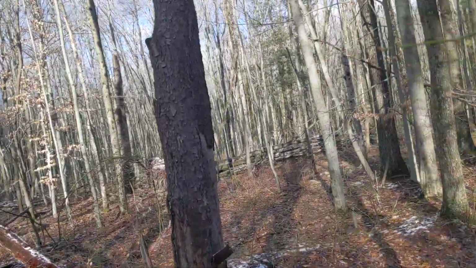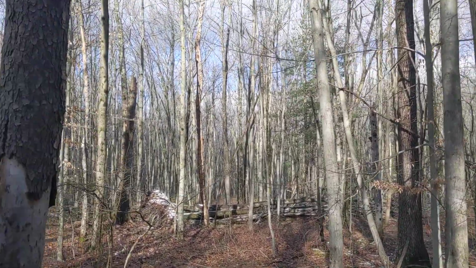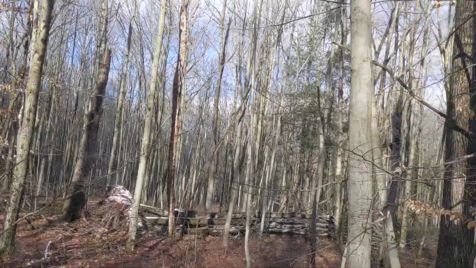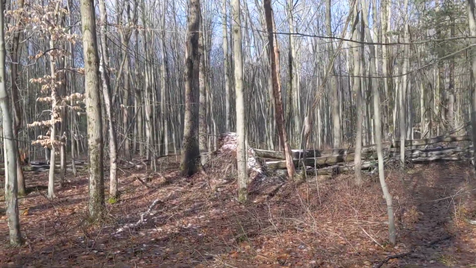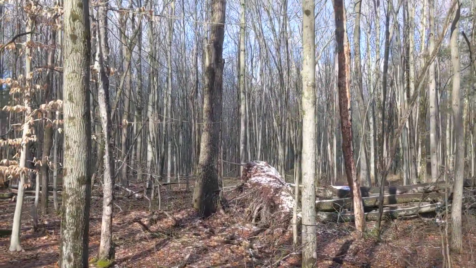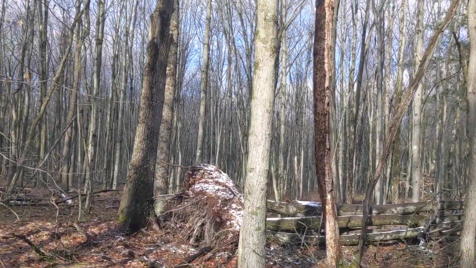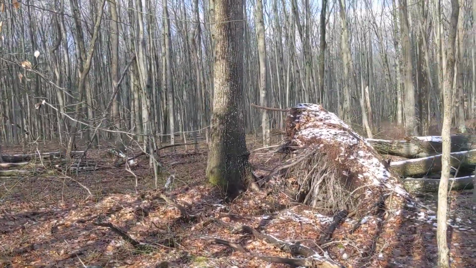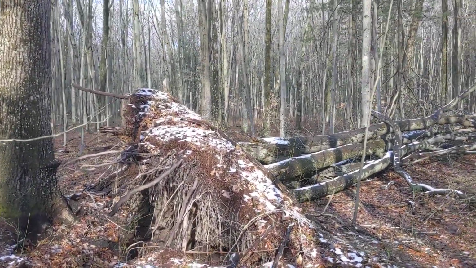And up here is another example of what I mean about windfalls. This one's been here for a bit. Not terribly long, but a bit. And it's a perfect example of how the pit and mound structure comes to pass. Our soil here is almost exclusively sand. There's effectively no clay content to it. Here where the forest has been dropping material for 100 years, we've got organic matter 18 inches deep, but there's effectively no structure to it.